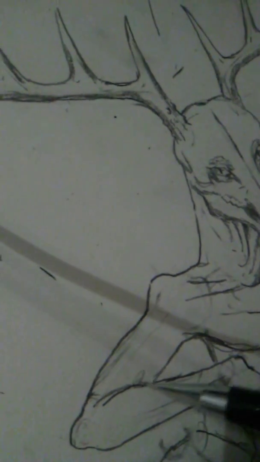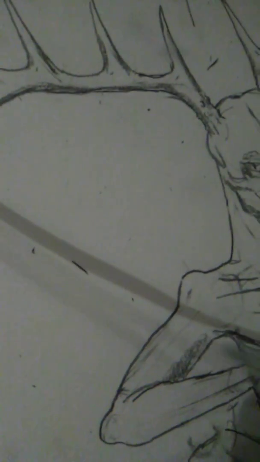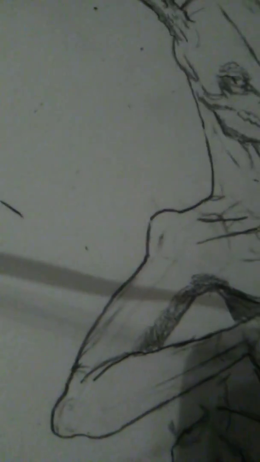There we go. Okay, so now we're going to add some shading around here. Once again, the circular motion works really well. Now see the armpit here? A lot of light is cut off because you have the arm blocking, so add a lot more shading there. Pretty much just imagine wherever the light isn't touching, that's where you want to shade it.